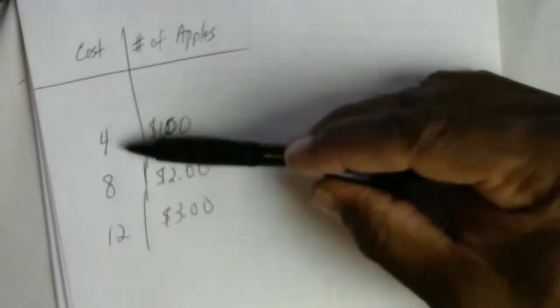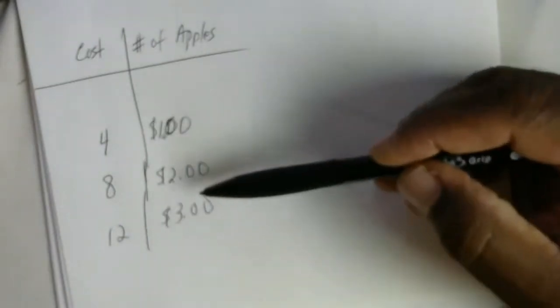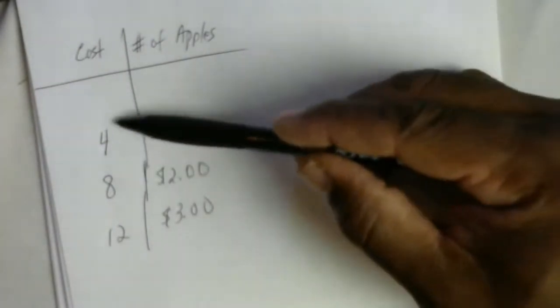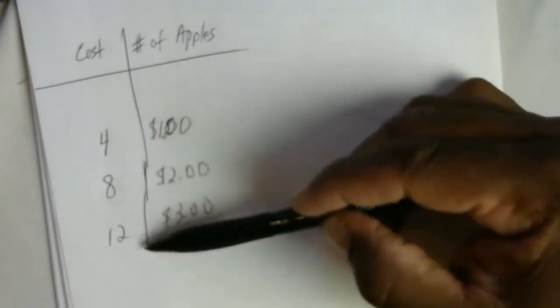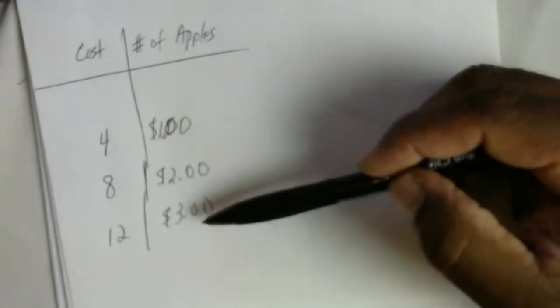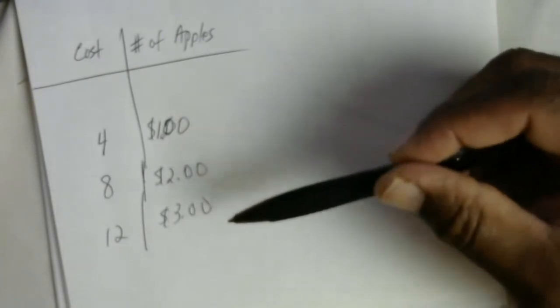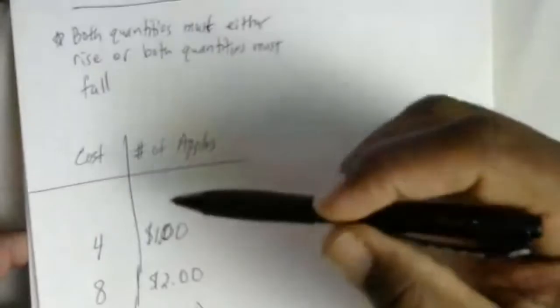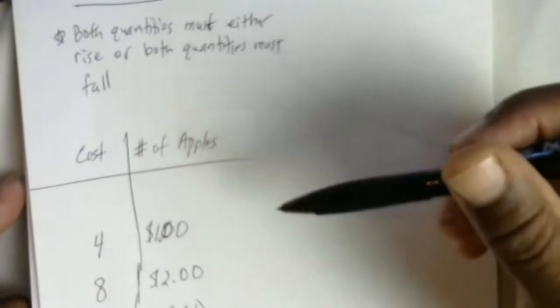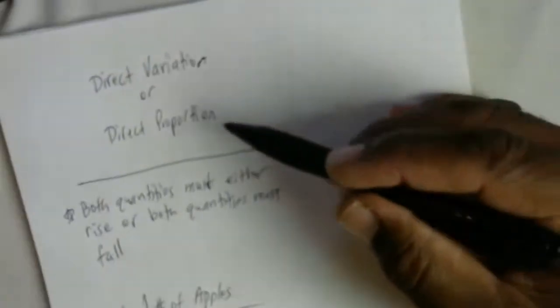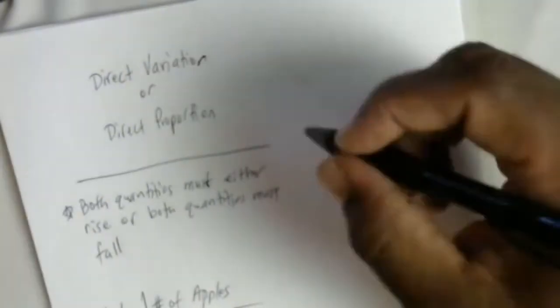So here's what I want to show here. Both of my quantities are doing the exact same thing. This quantity is going up 4, 8, 12. This quantity is going up $1, $2, $3. You could also have both quantities go down, but they would both have to do the exact same thing. And that's a direct proportion or direct variation.